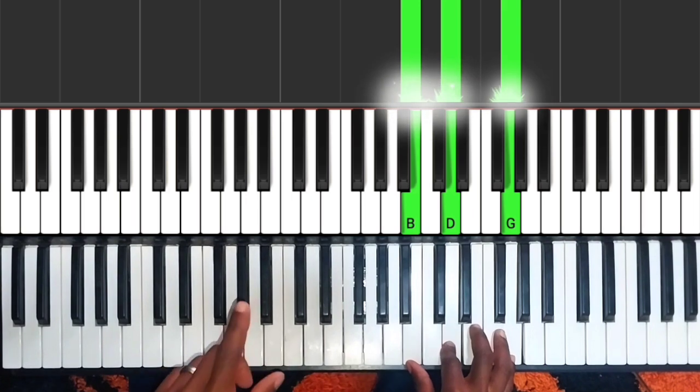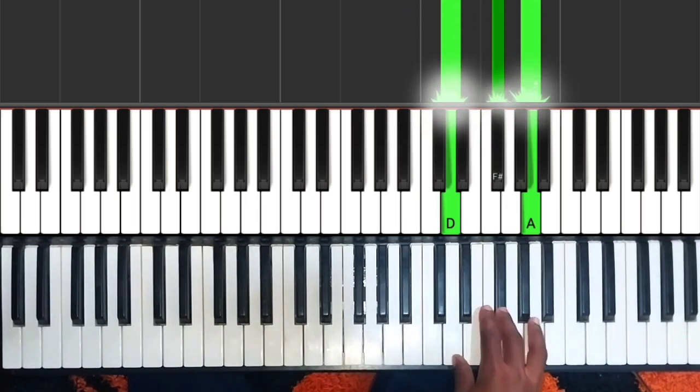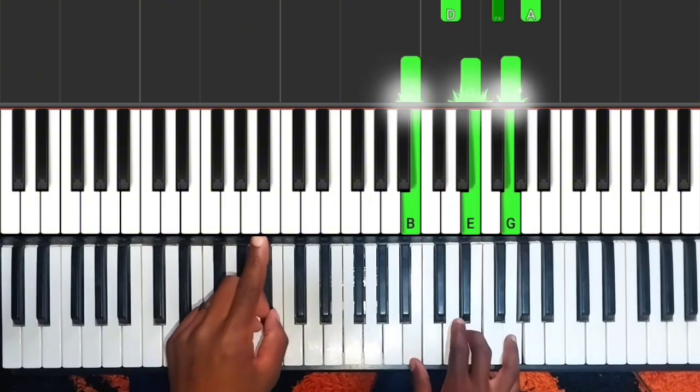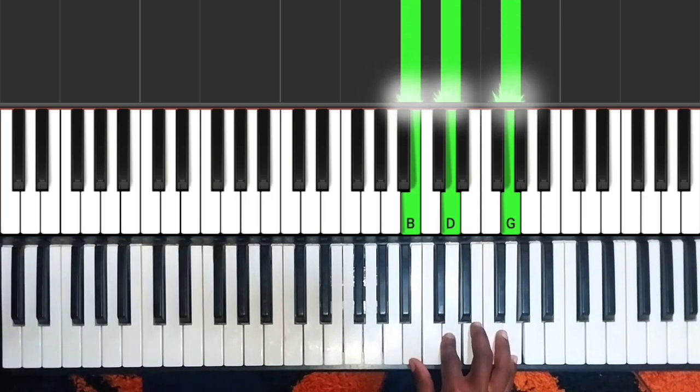ndibeke aphuthanda khona, and then ndibeke aphuthanda khona. Right, so we're gonna introduce the left hand.